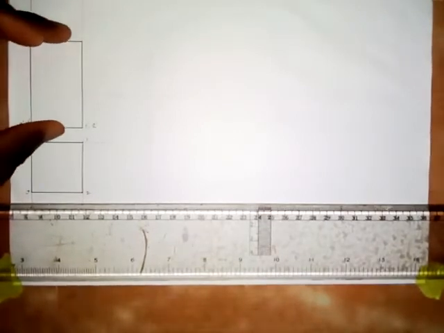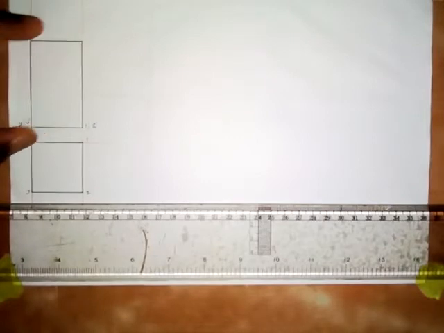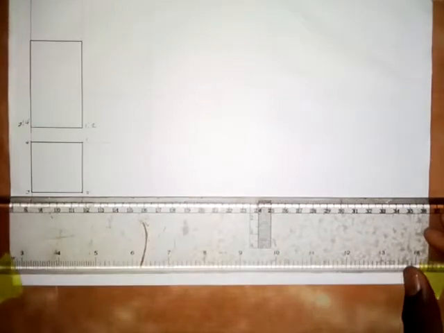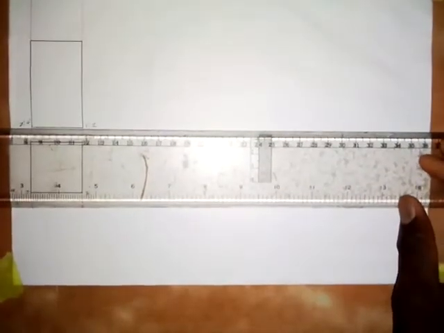Now, this is the front elevation and this is the top view. The front elevation is a rectangle and the top view or the plan is a square, as we saw in the diagram that I showed you. Now, to make the surface development of the square prism, what you need to do is this.